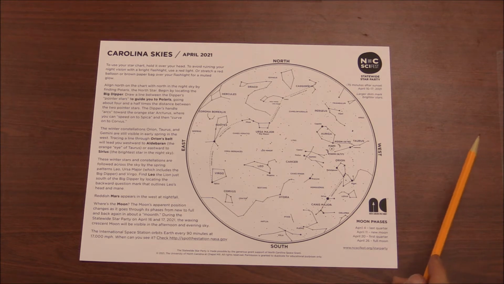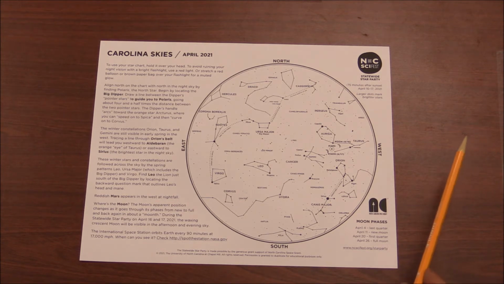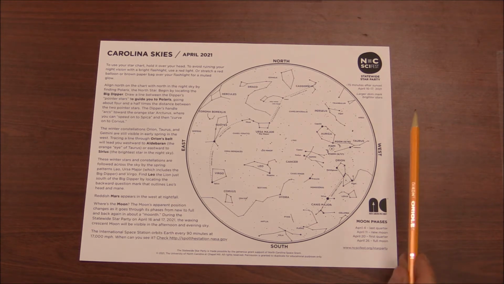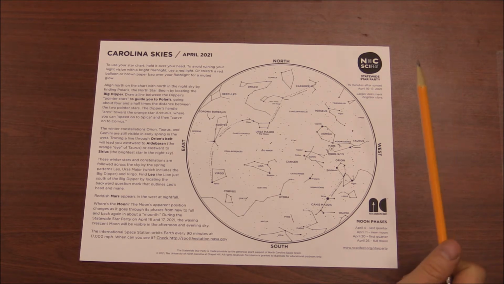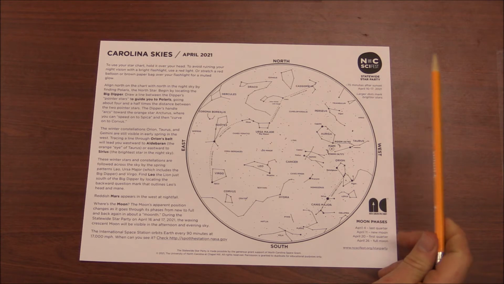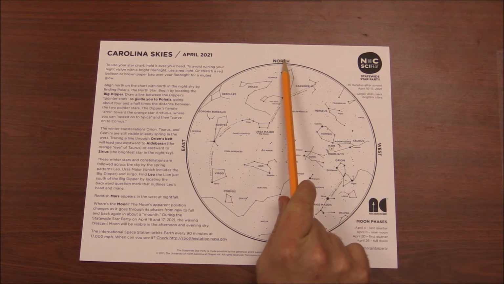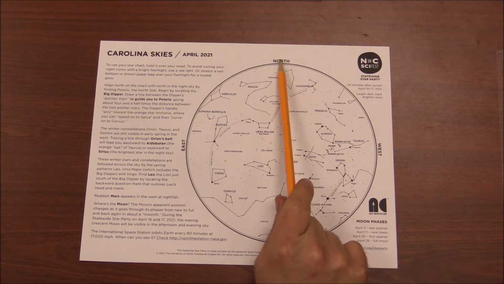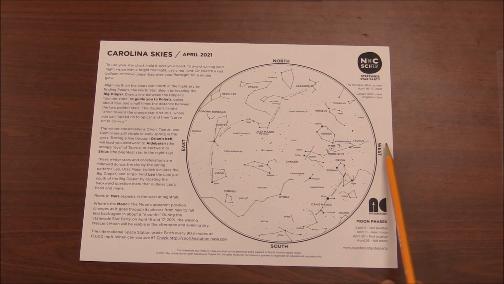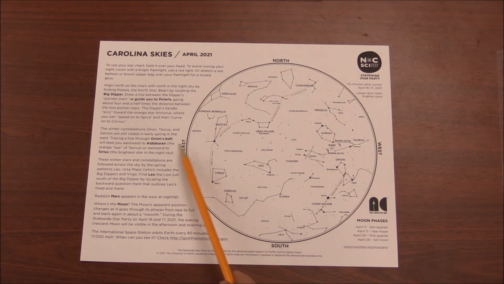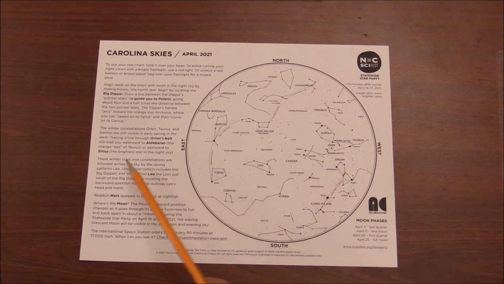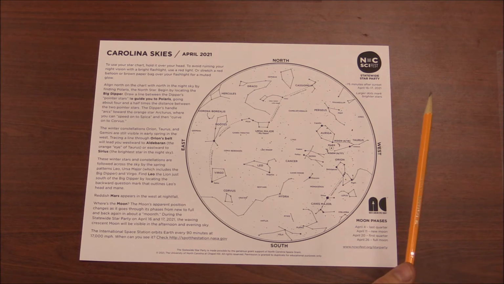When I was in school learning how to read maps, the way we were taught to remember where north, south, east, and west went was a little saying: Never Eat Shredded Wheat. That basically meant you started with north up top, then east, then south, then west. So west and east seem to be on the wrong side of this chart.